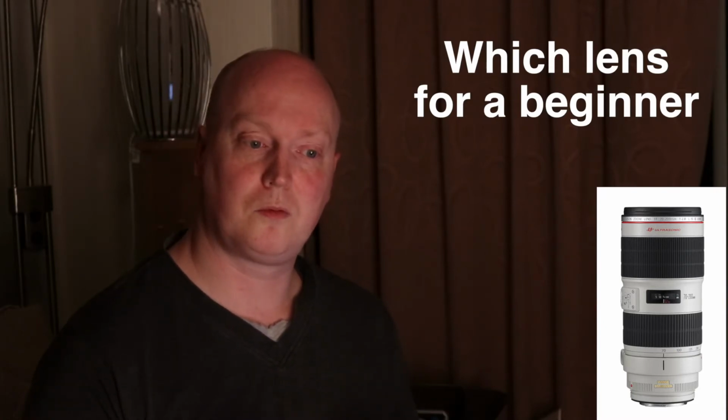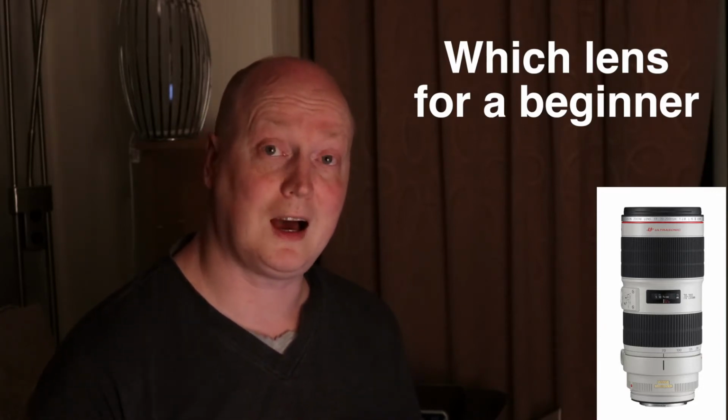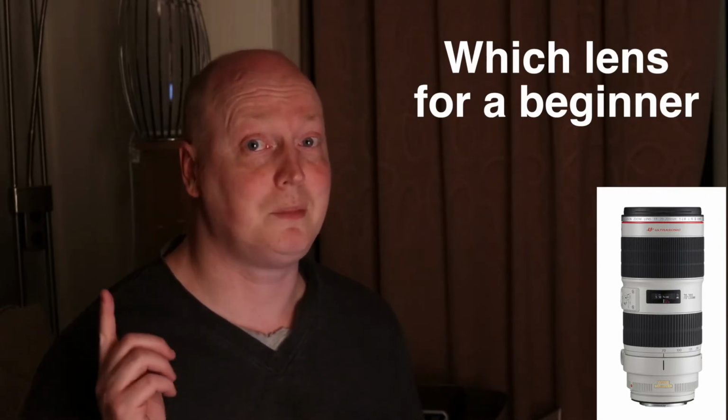Sometimes, rather than getting a brand new budget SLR camera, you can buy a second-hand older camera, and sometimes that older camera can be better.